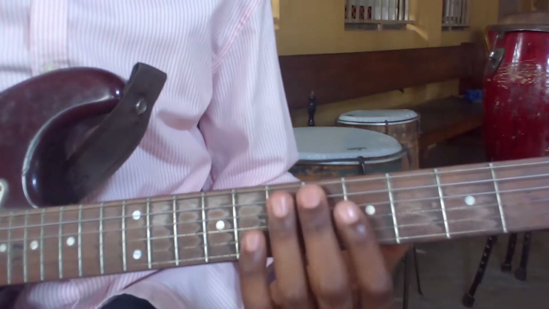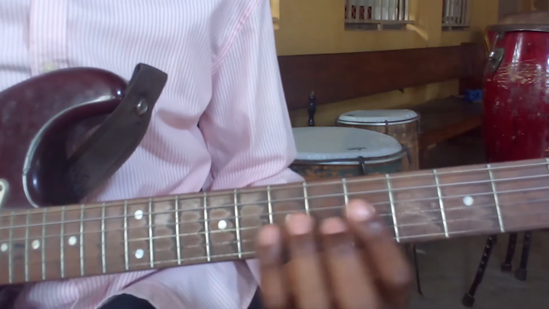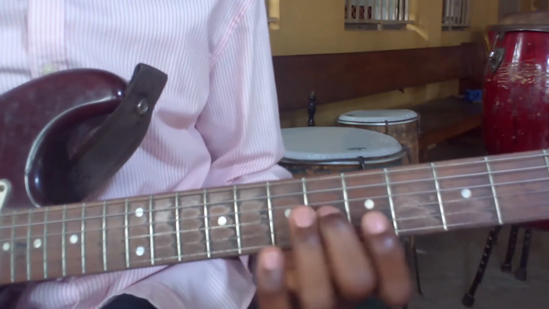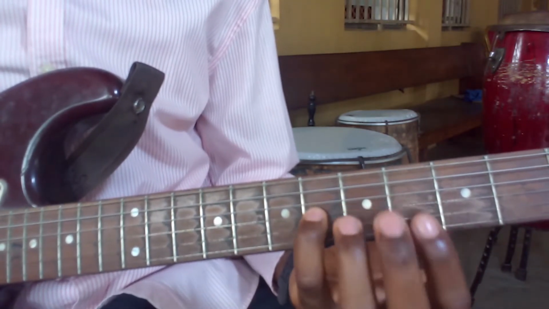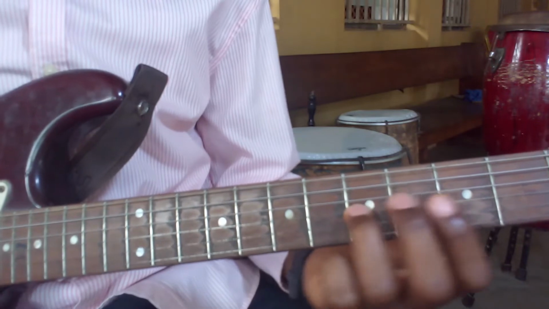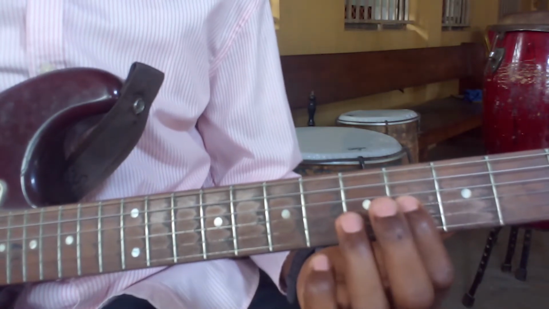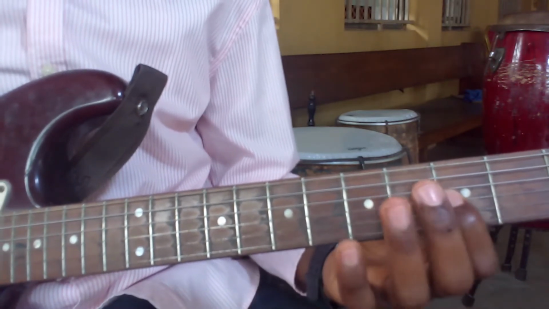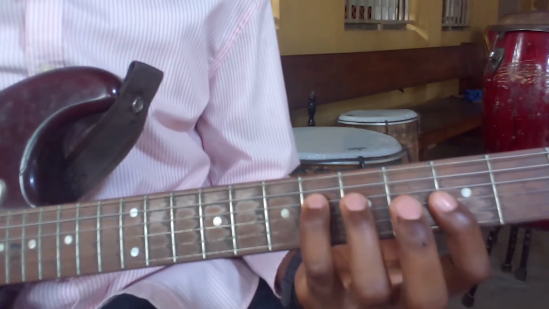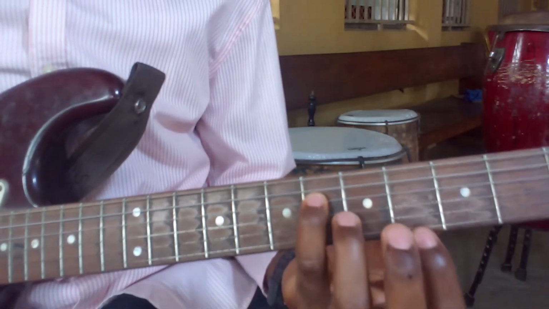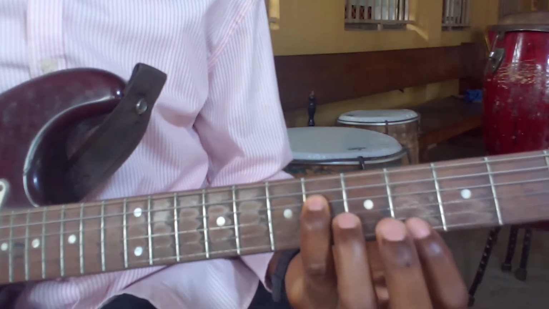Let us use the remaining 3 strings up. So from here, since here is your Do, the fret before the Do will be your Ti. Then you skip one, you play So. That same fret you played your Do, there you play your So from the next string, which is your 4th string.